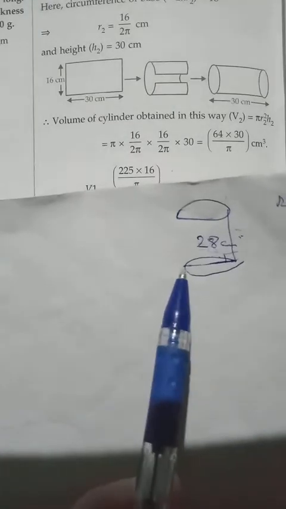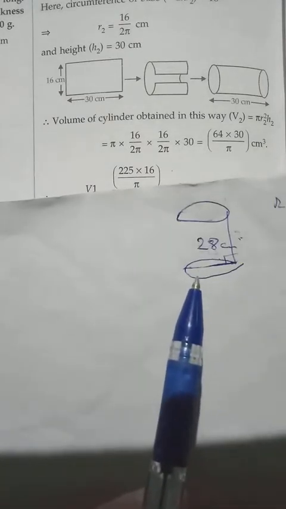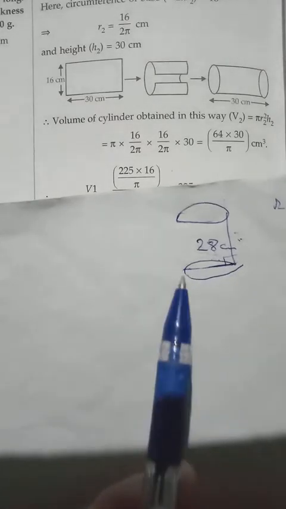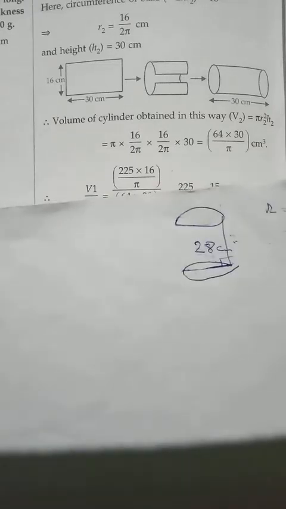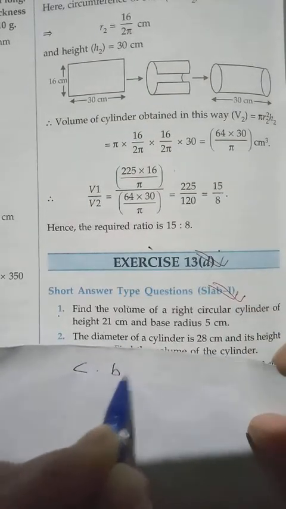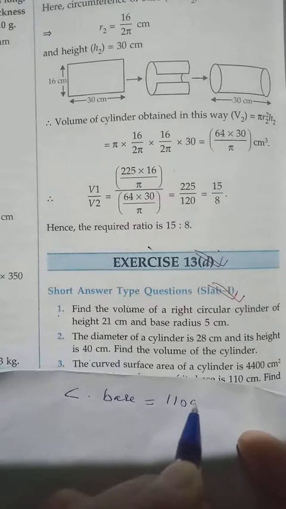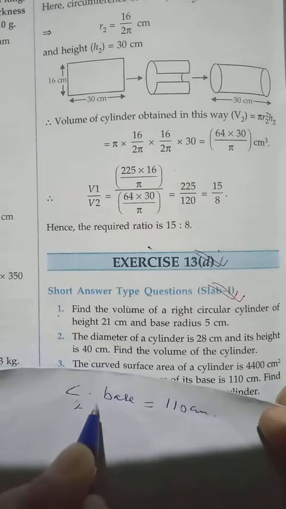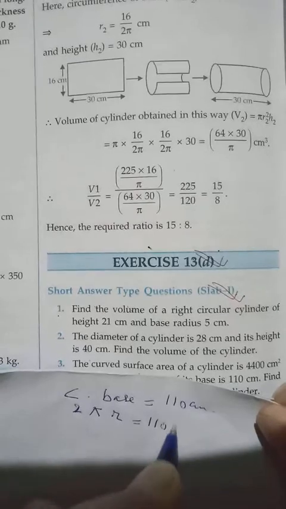Circumference of the base, if you look at the base here, it is in the shape of circle. So circumference of base means same as circumference of circle. That means we know the formula to be 2 pi r. So from there, we can calculate what we don't have. So we have the circumference of the base. It's equal to 110 cm. But the base is nothing, it is in the form of circle. So that means we can use the circumference of circle. That means 2 pi r equal to 110 cm.